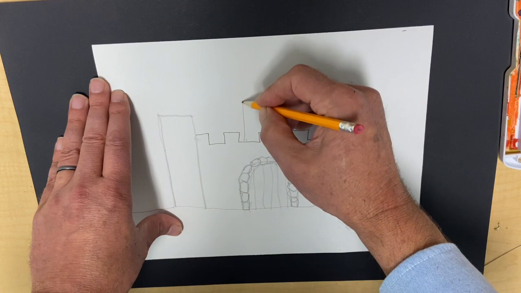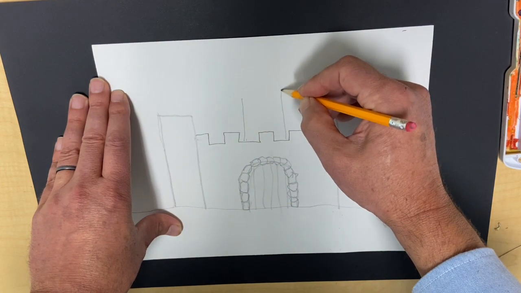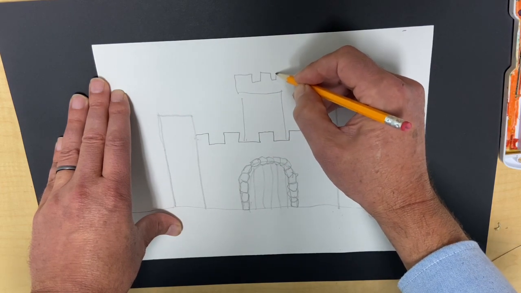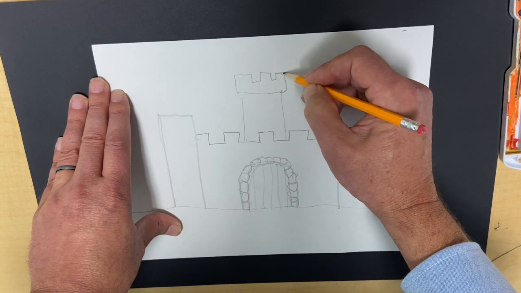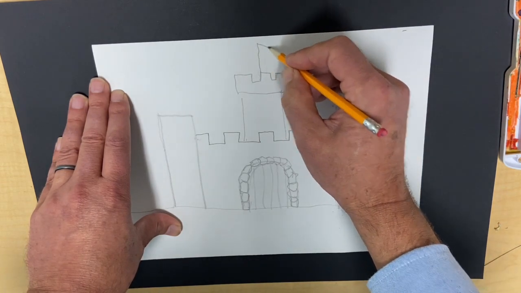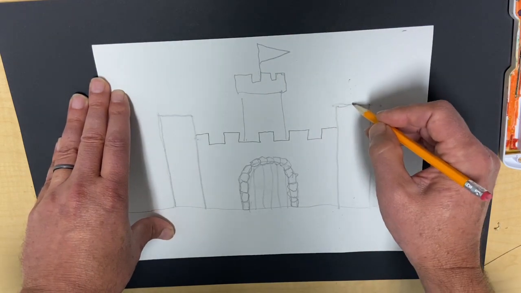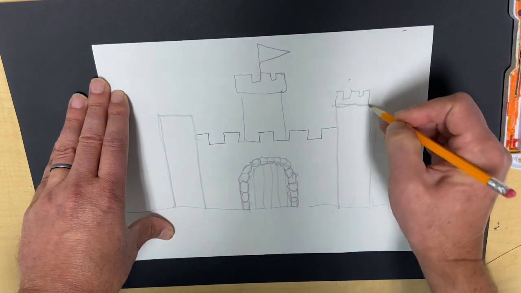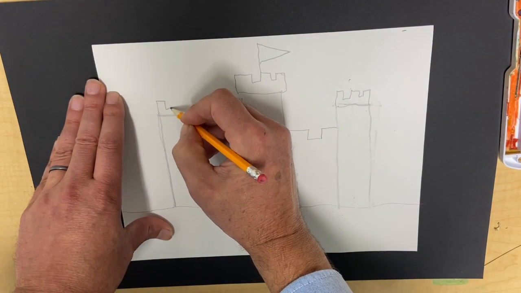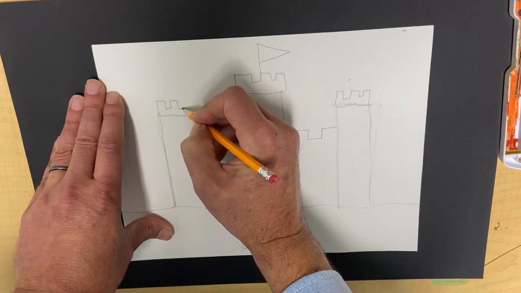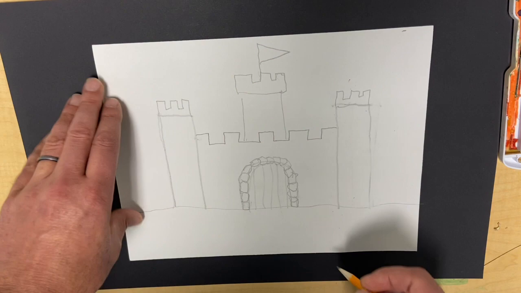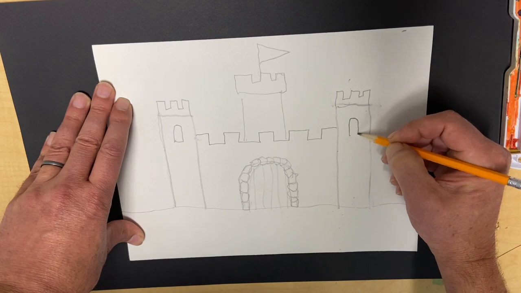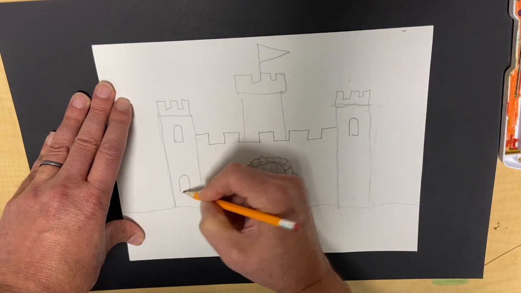Let's put a tower in the center. And draw this like this, over, down, over, up, over, down, over, up. A little bit of overlap is fine. Maybe a flag in a triangle shape. Maybe, oh, here, over, down, over, up, over, down, over, up. So maybe I want some windows in the tops of my towers, and right here at this level also.